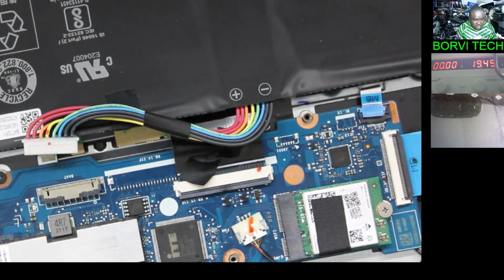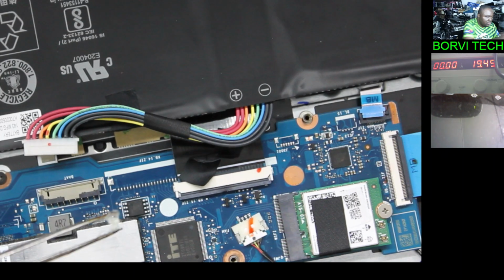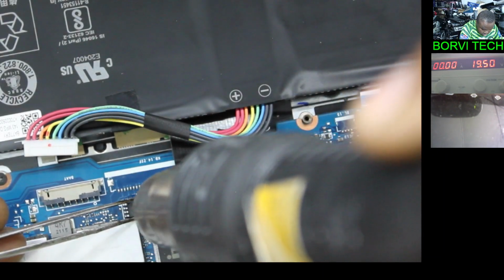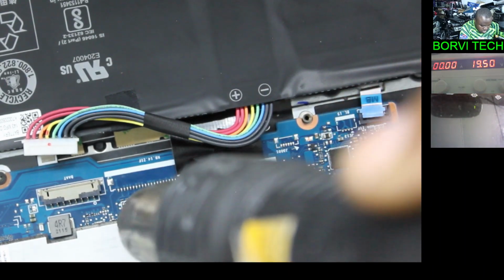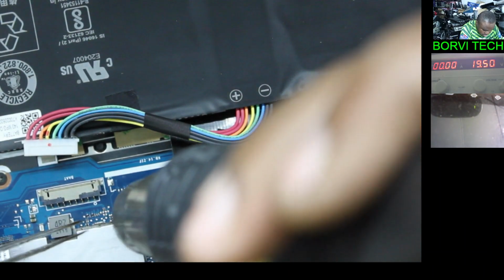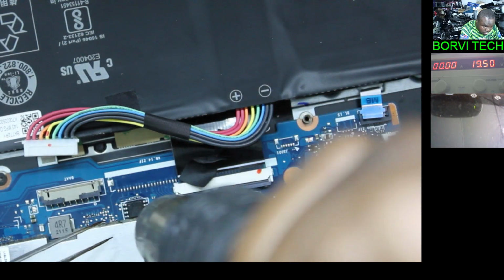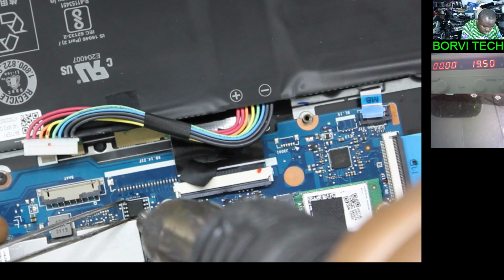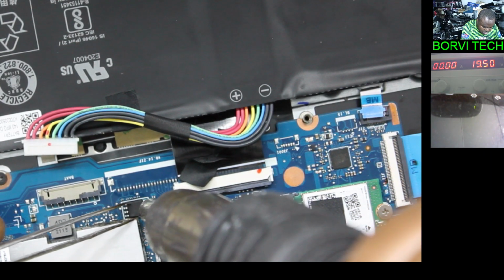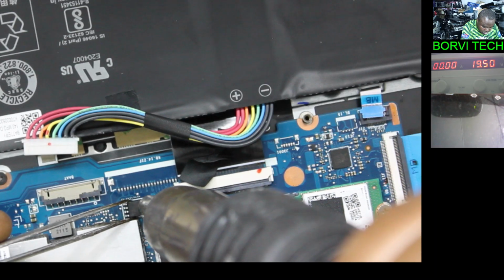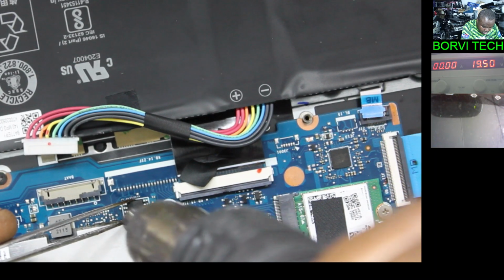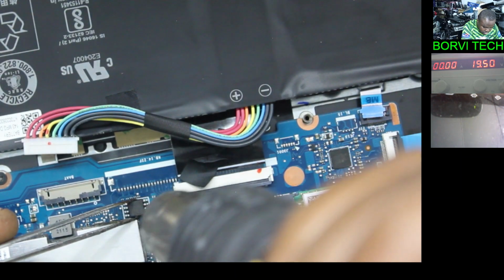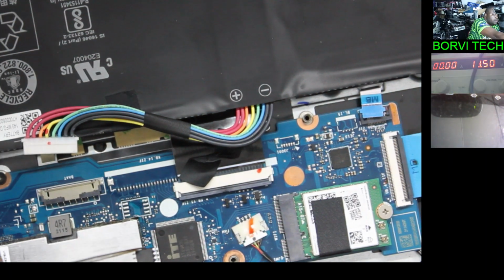So let's take the chip out. That's the chip we're going to be working with. Okay, that's our chip.